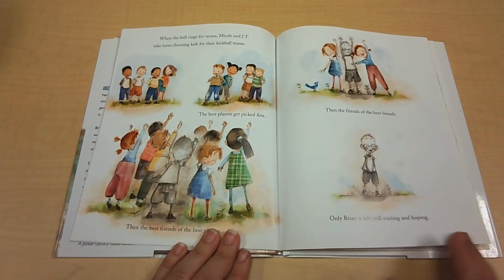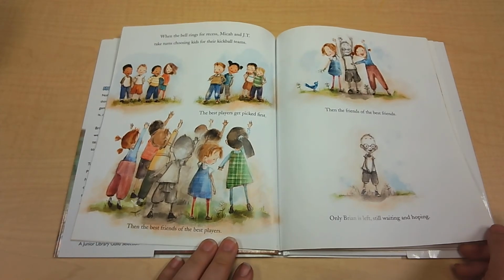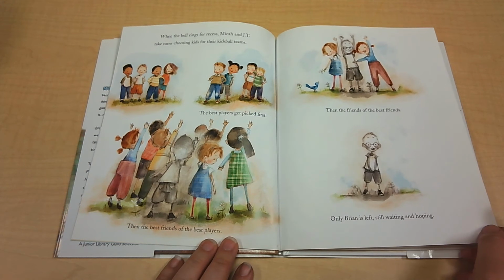When the bell rings for recess, Micah and JT take turns choosing kids for their kickball teams. The best player gets picked first, then the best friends of the best player, then the friends of the best friends. Only Brian is left still waiting and hoping.